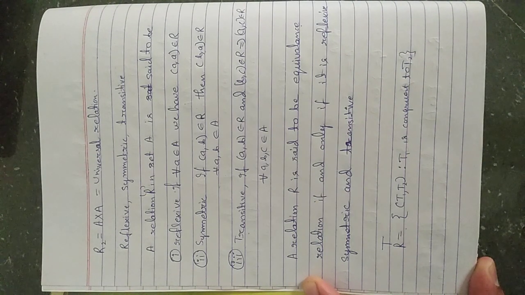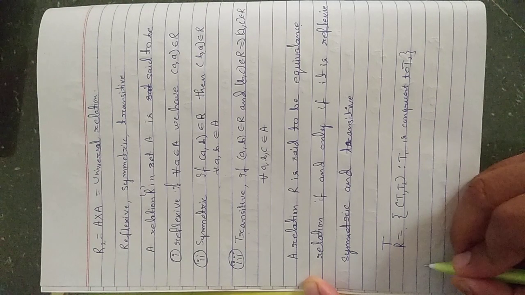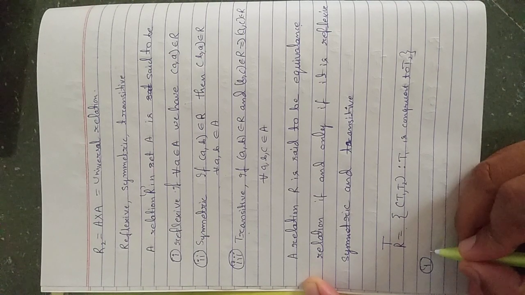So you all have to go through this example and think on it. What are the steps we need to prove whether it is an equivalence relation or not? So first step, we have to prove that it is reflexive.